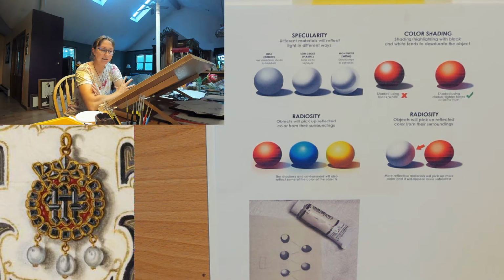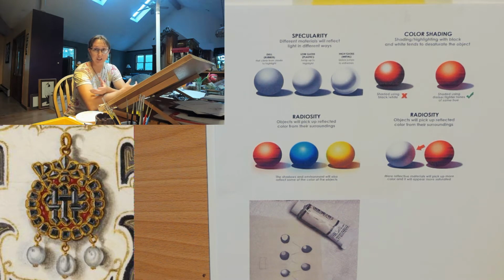Radiosity is the last bit. You'll get shadows and environment reflecting onto your objects. That's more of a concern when you've got a lot of pearls or a lot of round things all close to each other. Tonight's little project, not so much of a concern.